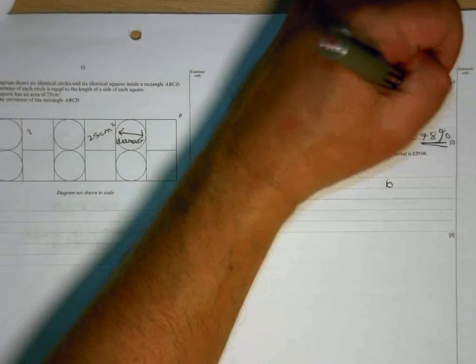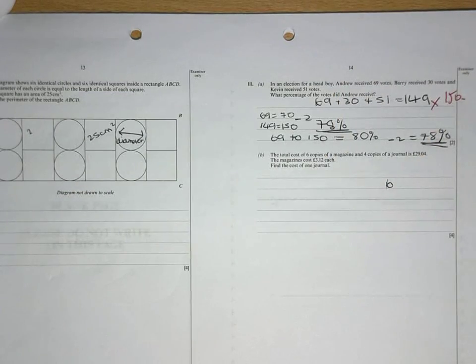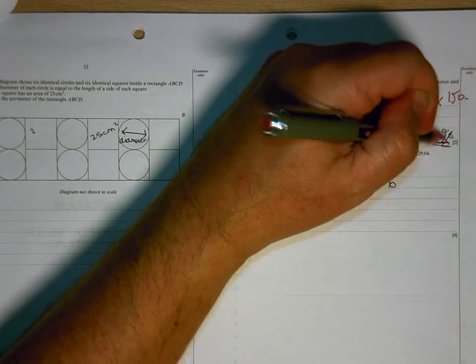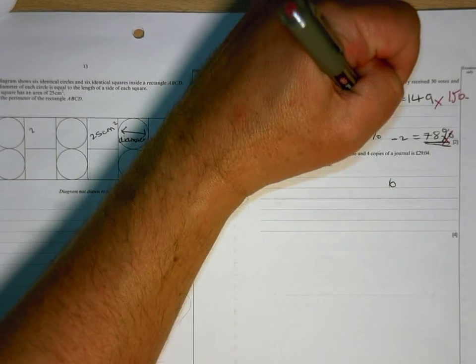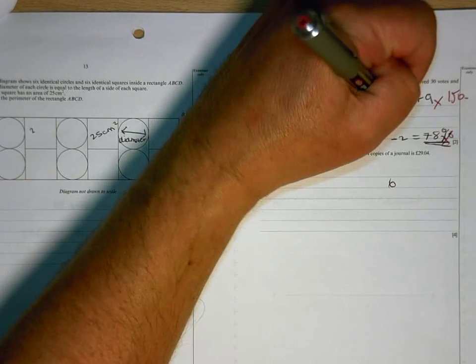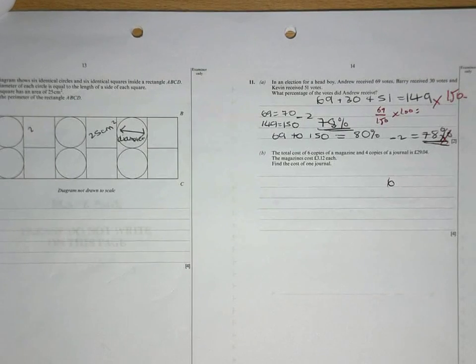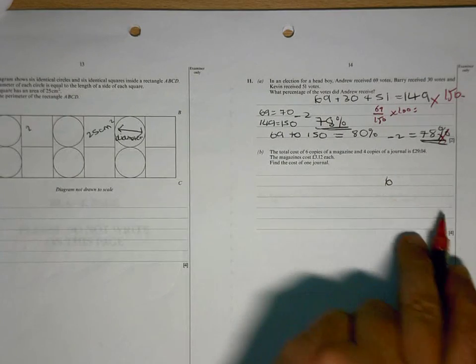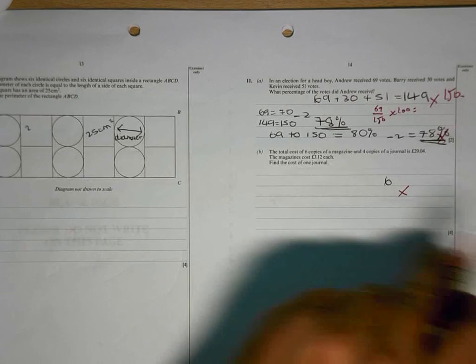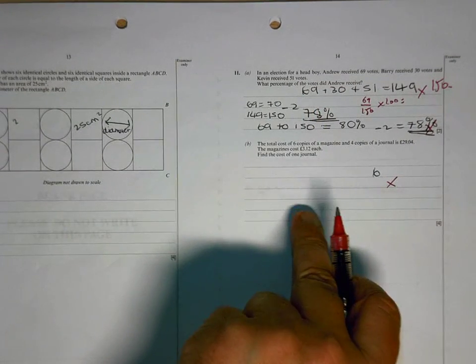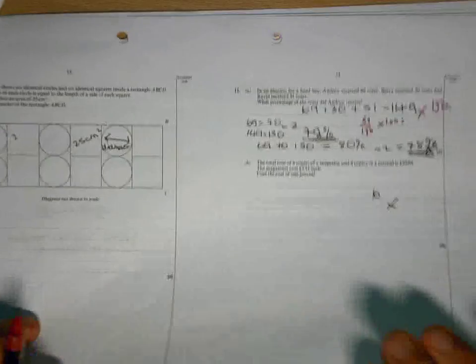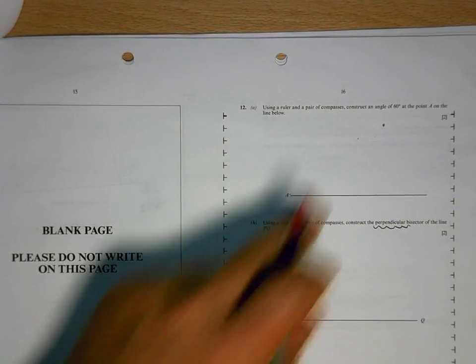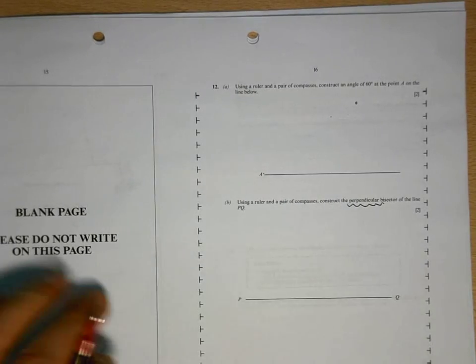That plus that plus that is not 149, it's 150. And then that's not what you do. So once you've got the total, Andrew received 69 out of the total, which you then times by 100 to get the percentage. And that's not right, and there's no method. So again, watch the video clip for those. You need to be able to get those 6 marks there. I'll go through these in class.